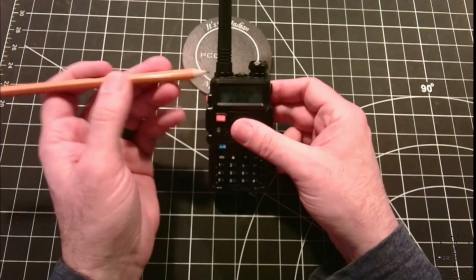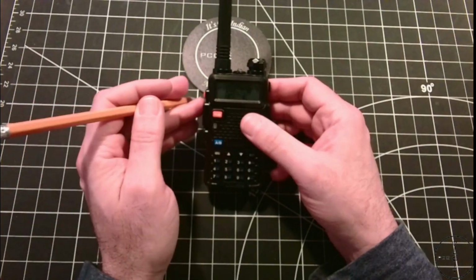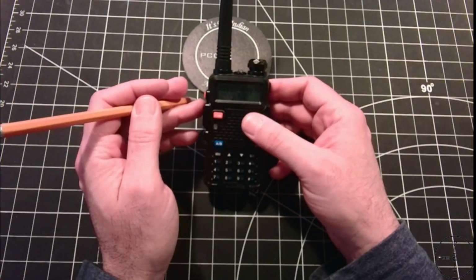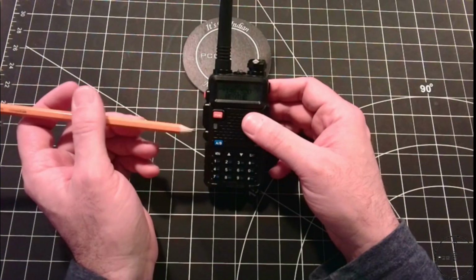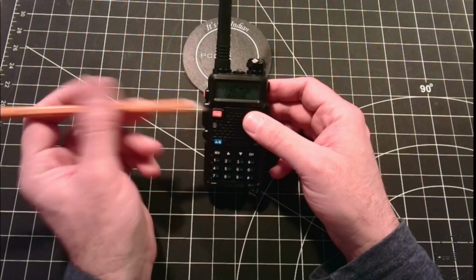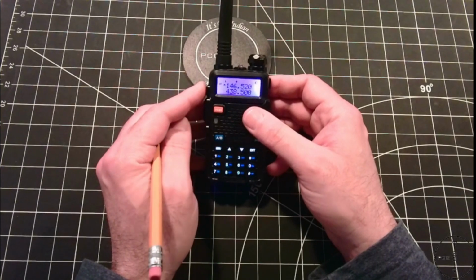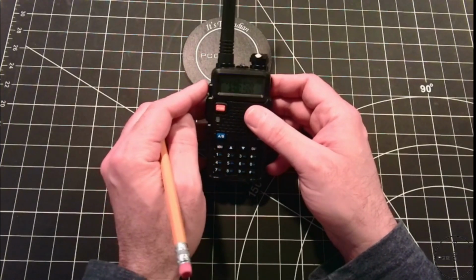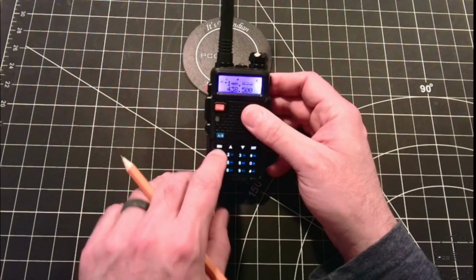Where I left off was I programmed a simplex frequency into channel slot 2, and I will save the repeater into channel slot 3 since that's the next available. So I need to get back into VFO mode, and I'll press the VFO/MR button. And I need to enter my repeater frequency on the keypad, and that's 147.150.